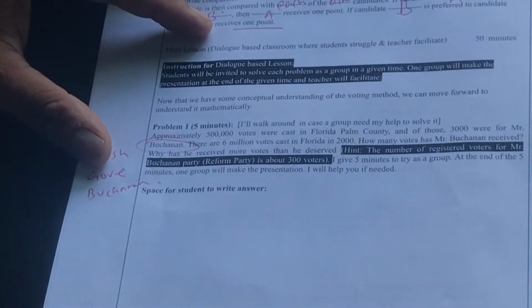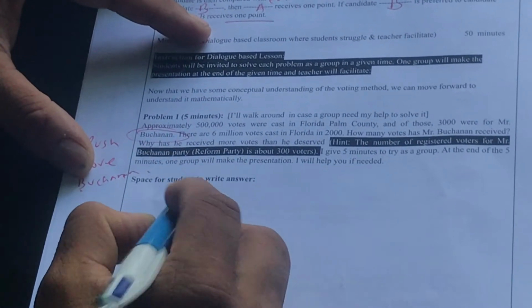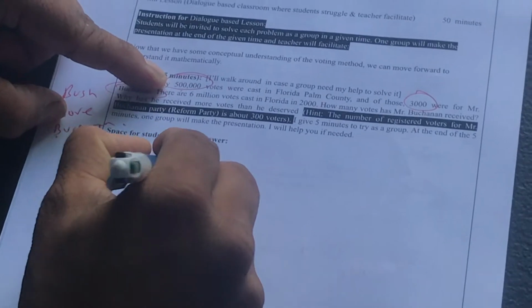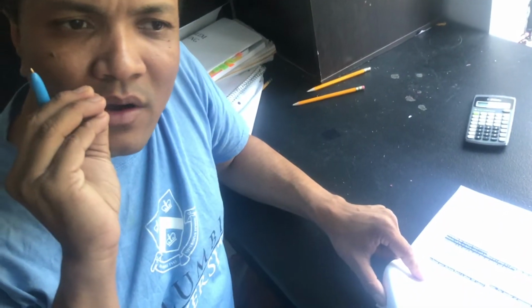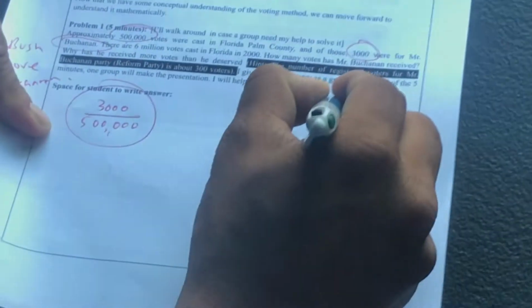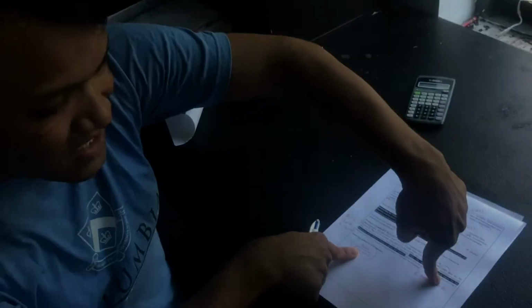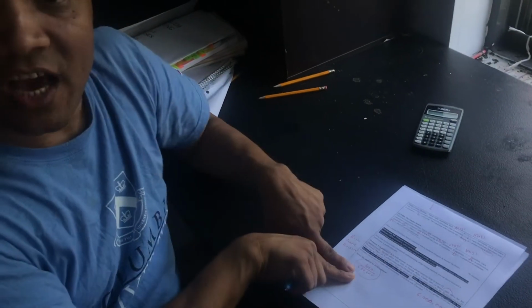Buchanan. Mr. Buchanan received 3,000 votes in the Palm Beach area, which has approximately 500,000 votes. We'll use this information to predict how many votes he was supposed to get in the whole of Florida. In the whole of Florida, there are 6 million votes. We'll use this information to understand, out of the 6 million, how many votes Mr. Buchanan would receive.